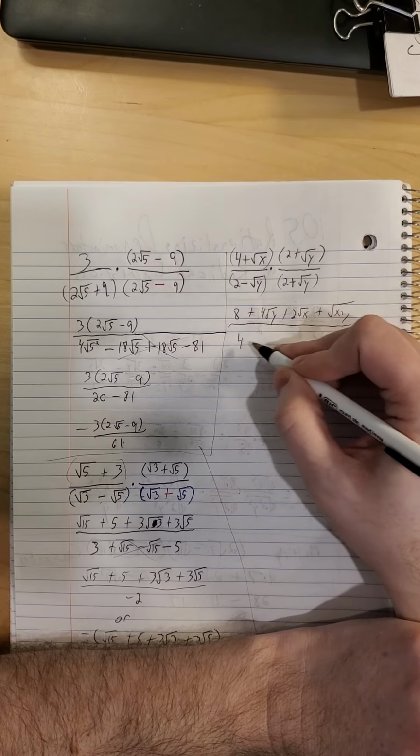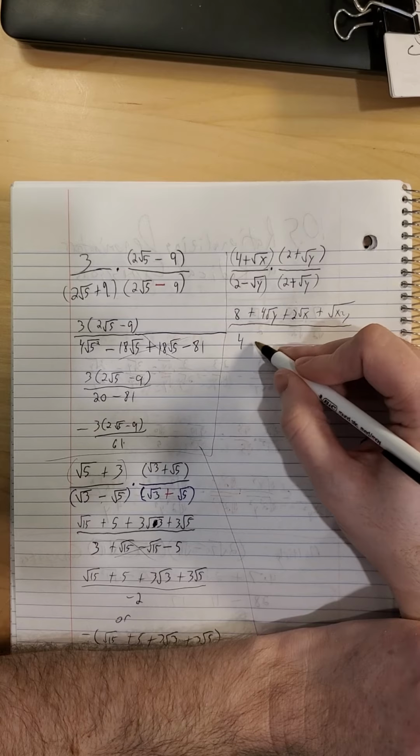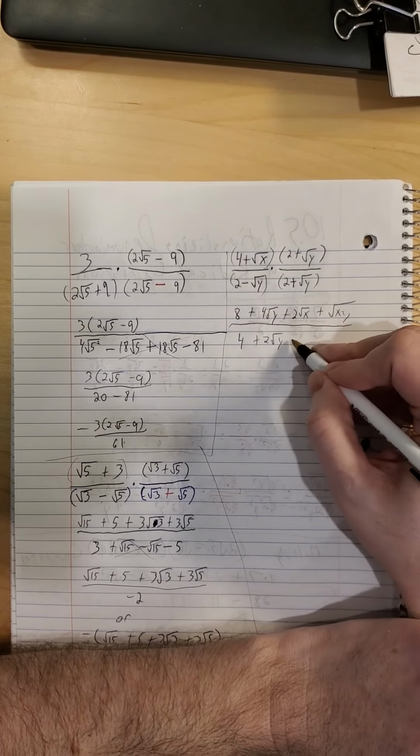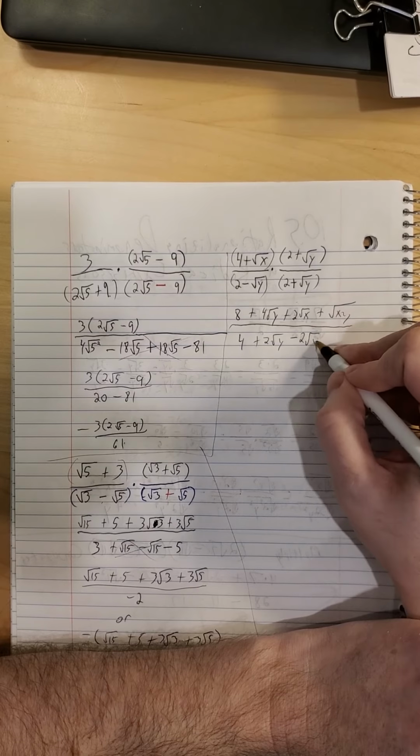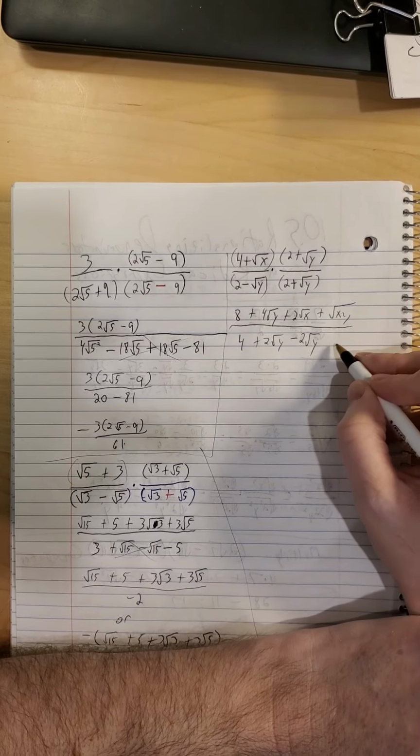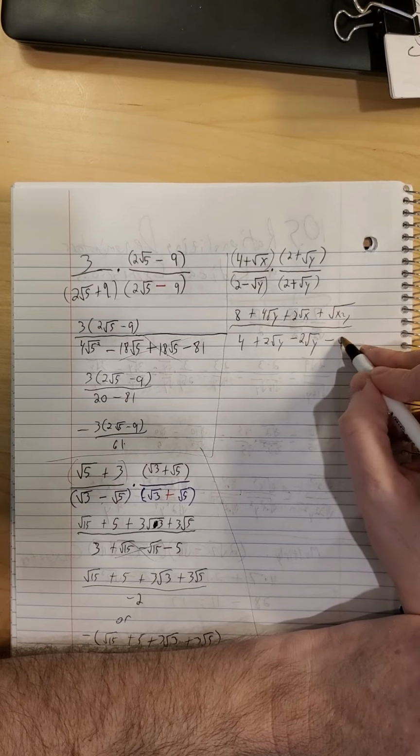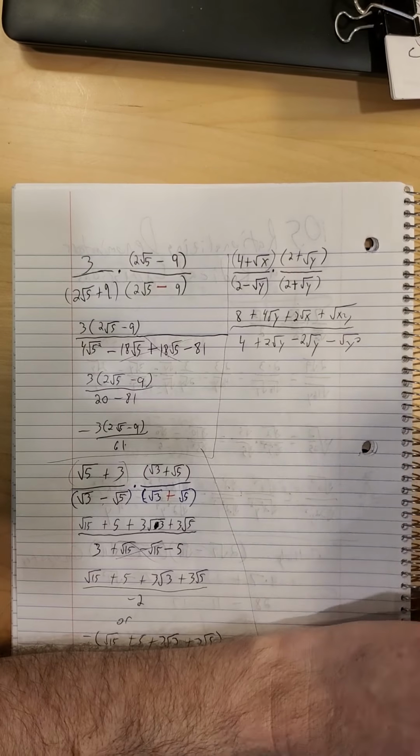Denominator, 2 by 2 is 4. Outside times outside, plus 2 root y. Inside times inside, minus 2 root y. There's that cancellation we were hoping to see. And then finally, minus square root of y squared.